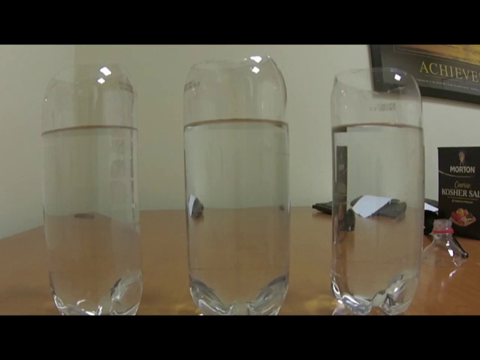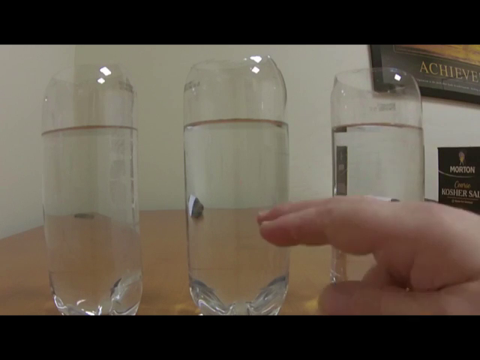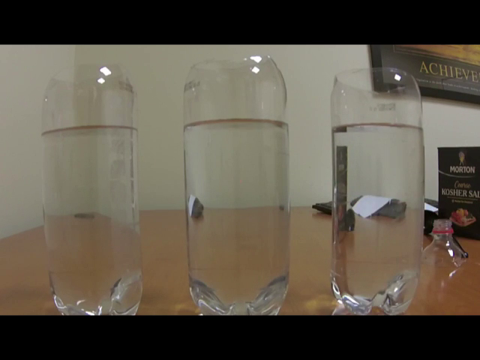So you can see them all at the same time. So we're going to add some salt to 2 of our containers. We're going to add a little bit of salt to this one and a lot of salt to that one. We're going to leave the first one empty.